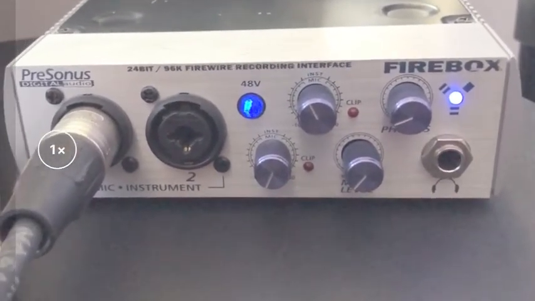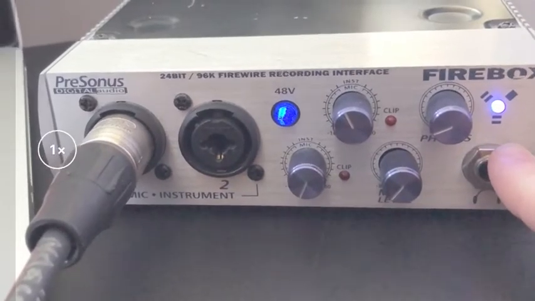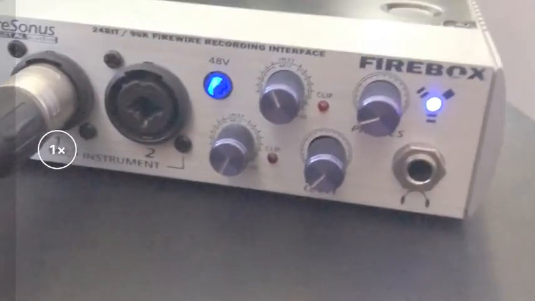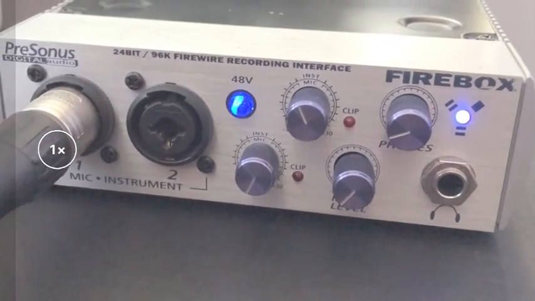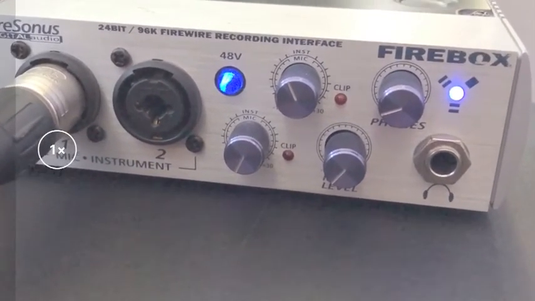Then the next thing to do would be to either plug in your headphones or you would be using your computer output here on the side like I am. But those two things I wanted to talk about really quick before we get set up in the actual recording software.